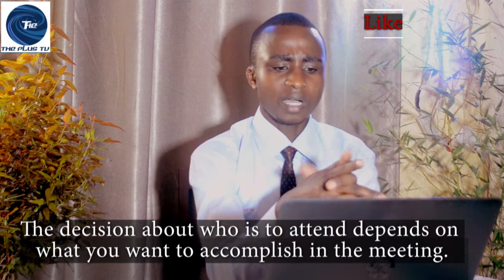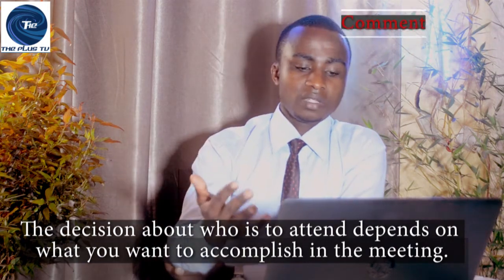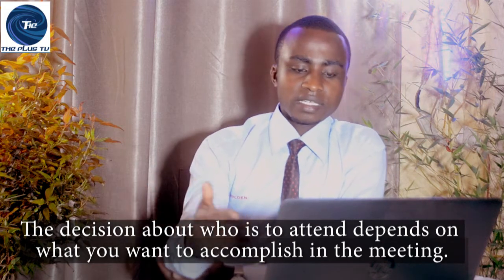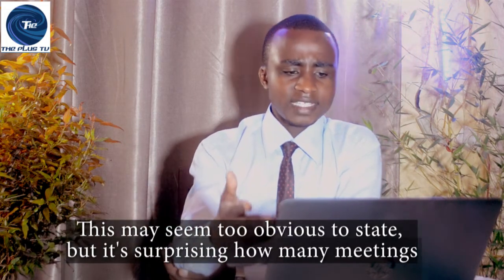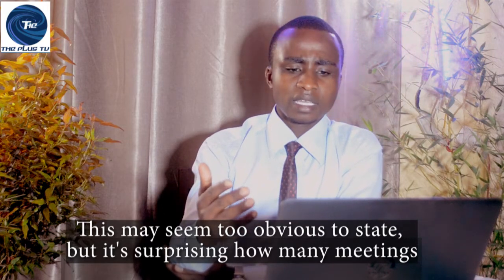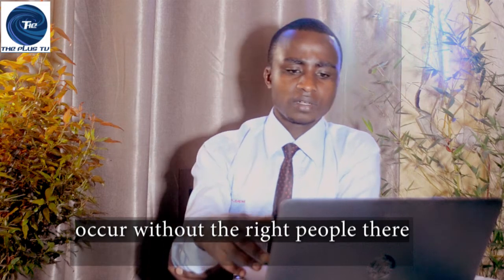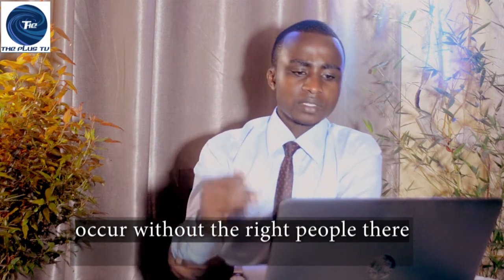So in selecting participants, the decision about who attends depends on what you want to accomplish. This may seem too obvious to state, but it is surprising how many meetings occur without the right people there. So in participants, you should look at the number, because every meeting should know the number of the participants.